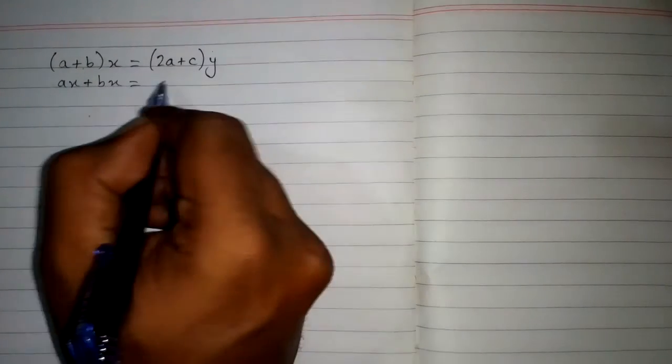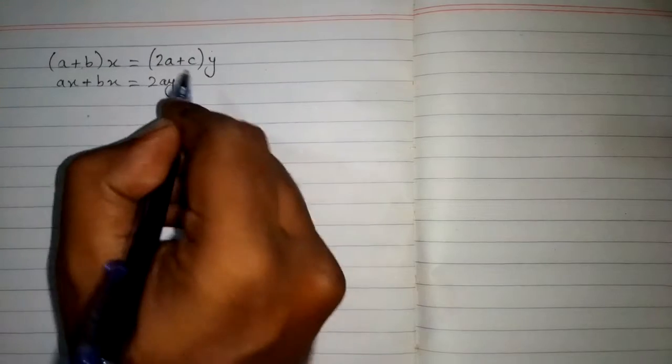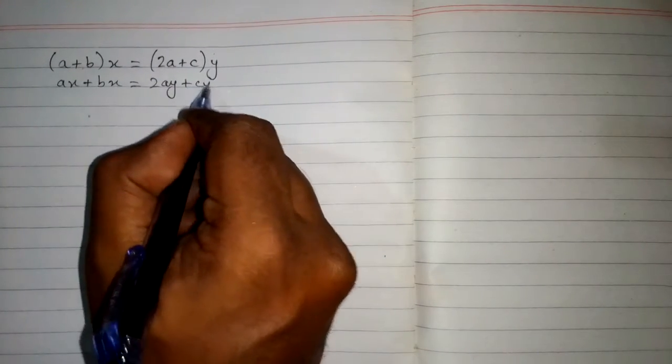In this video we will make A the subject of the equation, or subject of the formula. So we will have to separate A, and in order to make A the subject, first of all we will expand these expressions. So we will multiply A by x, so we have AX, then plus B multiplied by x is BX. Then 2A multiplied by y is 2AY, and then C multiplied by y is CY.